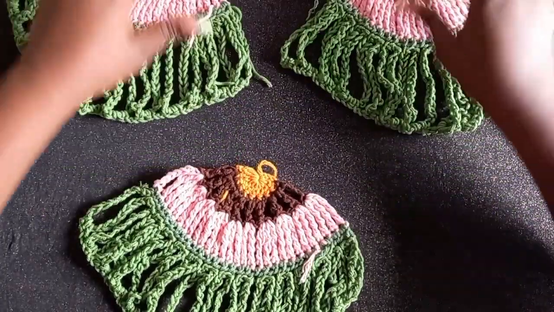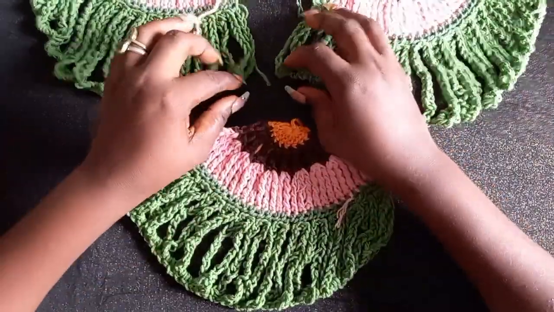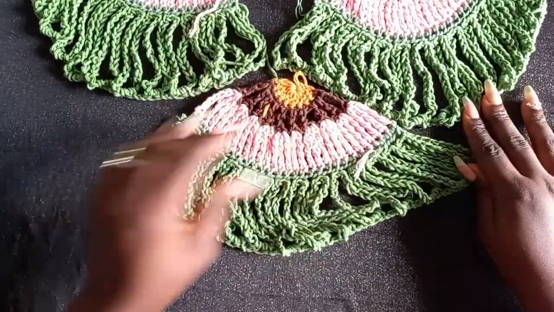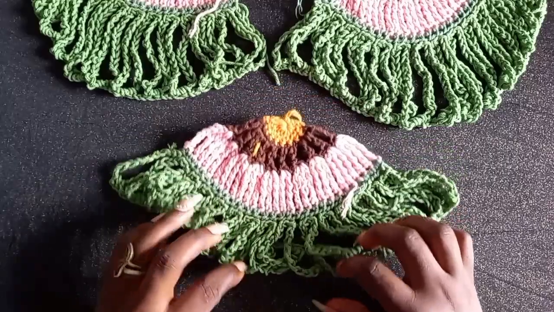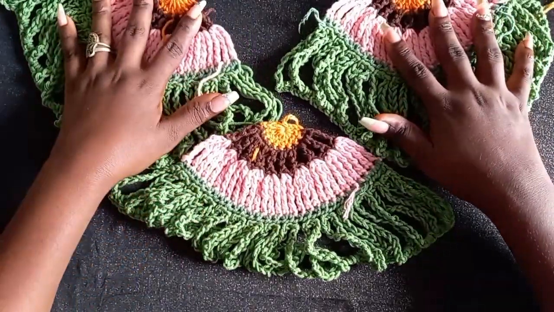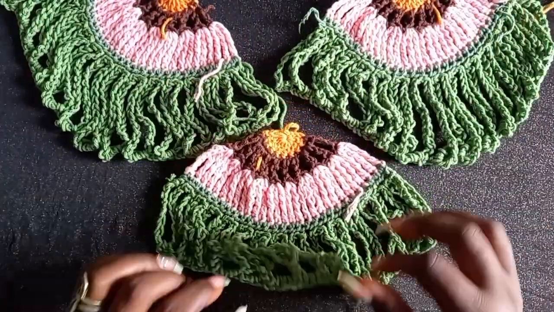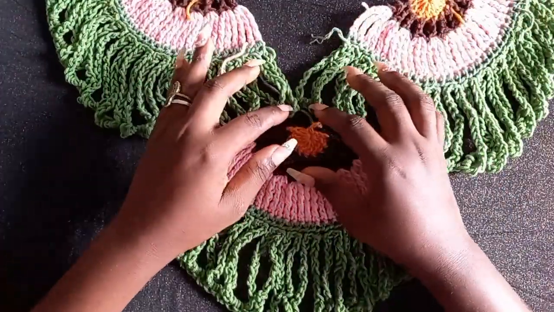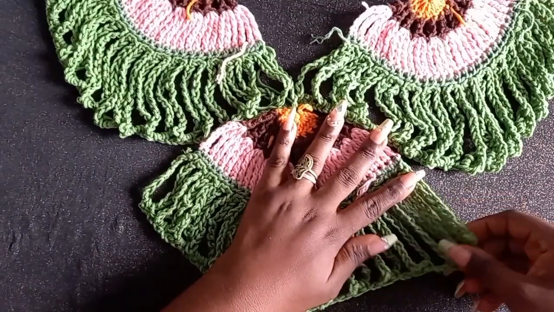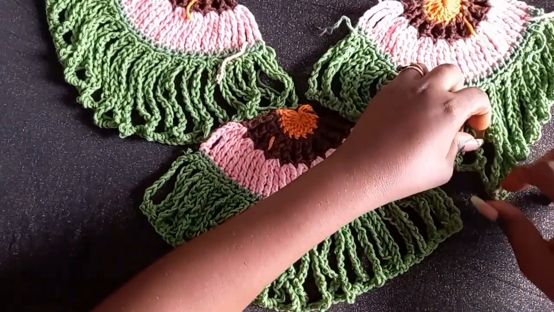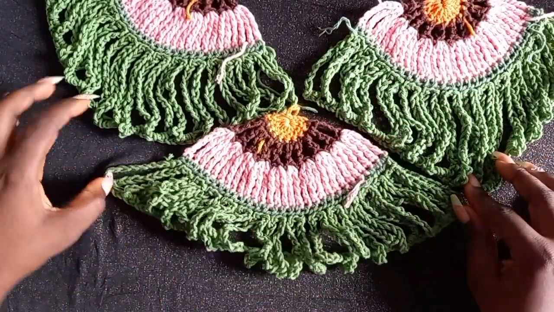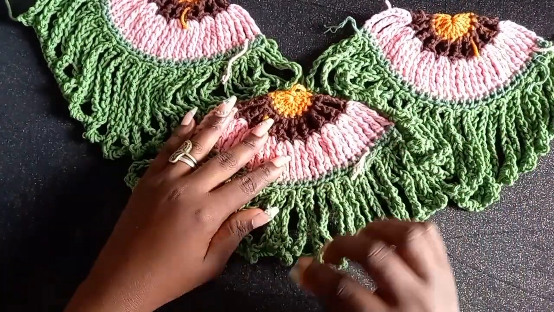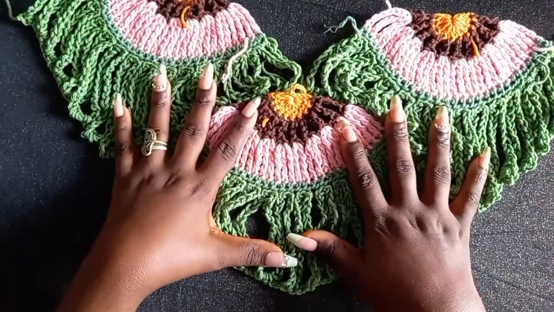All right, so I'll take this up here. By the time we are done with the joining, this is how it's going to be. Like this, and this will be here, somewhere around here. And this will be somewhere around here. So that's what we want to do. We want to join these three pieces first.